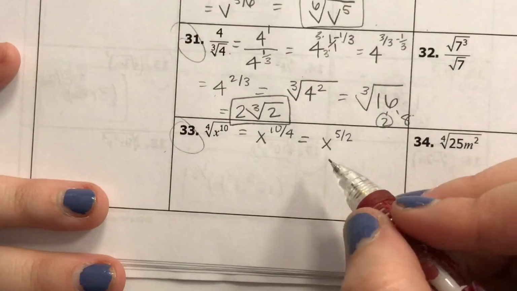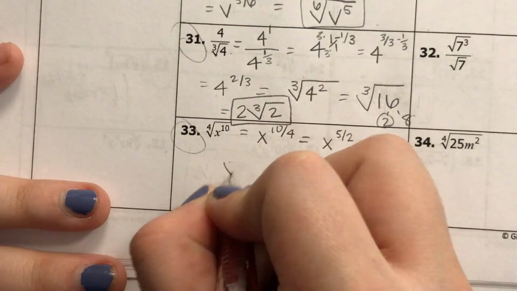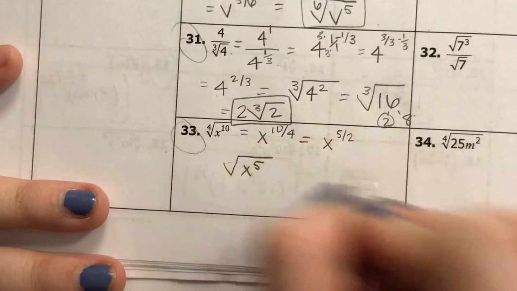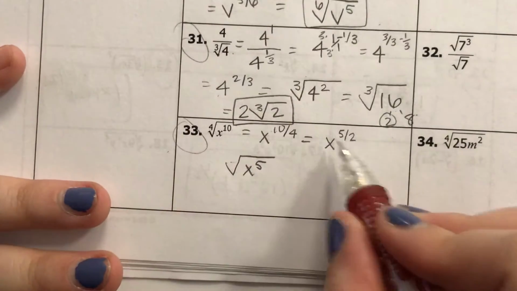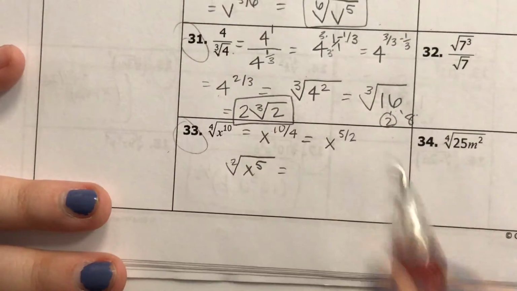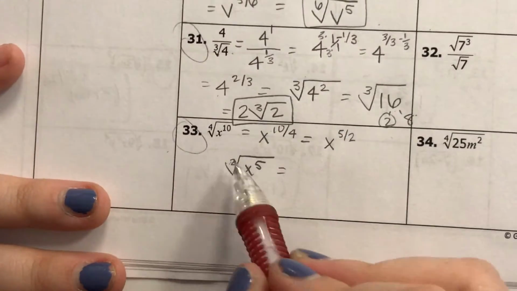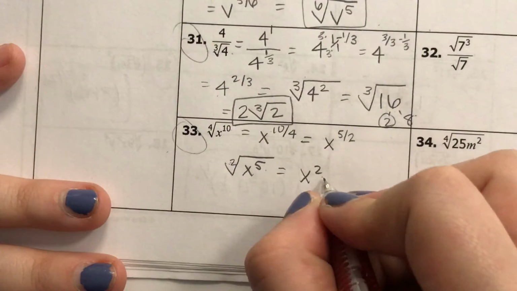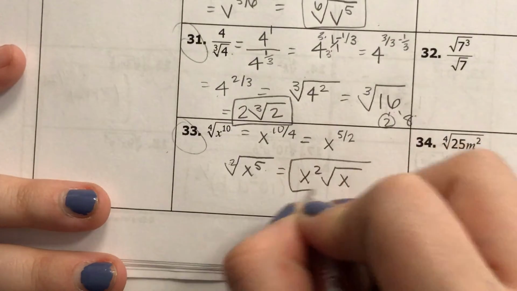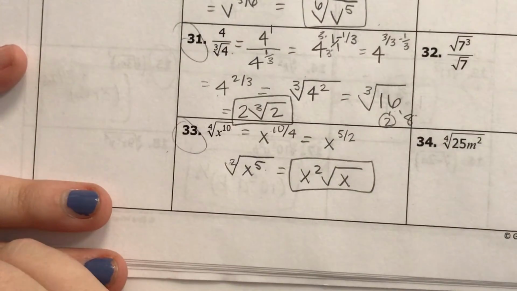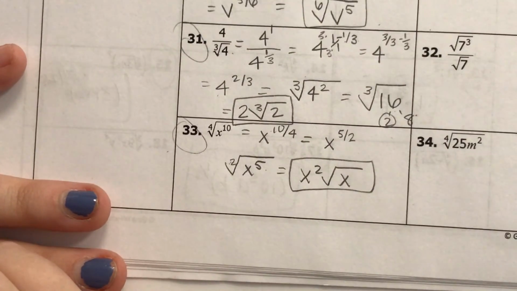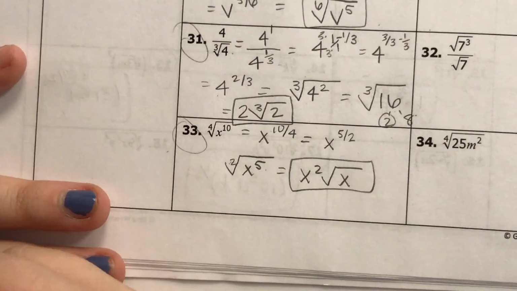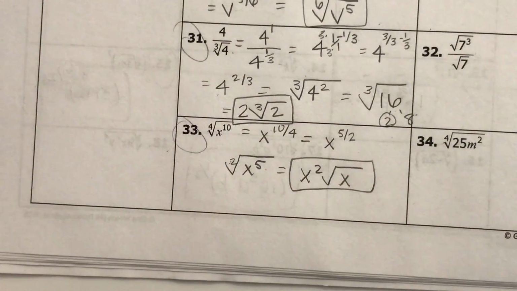So if I rewrite that as a radical, square root of x to the 5th, because my index is 2, I can take out 2, since 2 goes into 5 twice with 1 left over. And that's it. Okay? All right. That's it for this lesson.